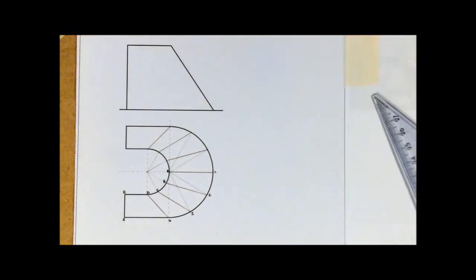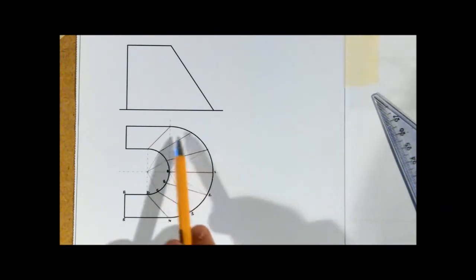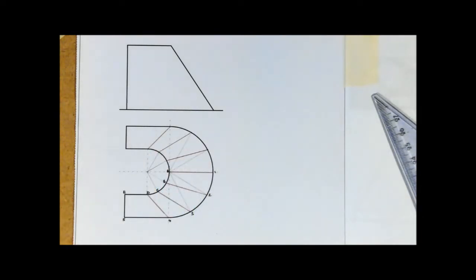Okay, now you can see I kind of have it all split up there. I've got this section here, 2, 3, 4, 5, 6, 7, 8. And essentially if we were able to develop out those 8 surfaces and join them all together and get the true shape of every one of them, then we have our development. But now we actually have to work out the various true lengths.